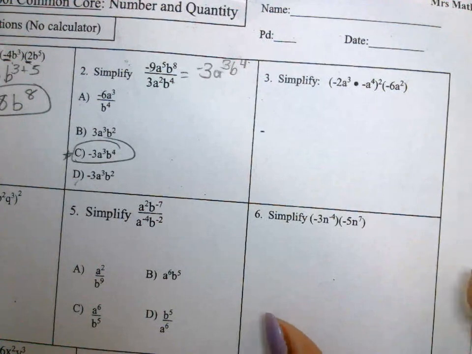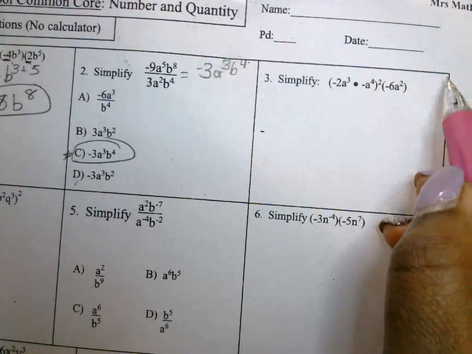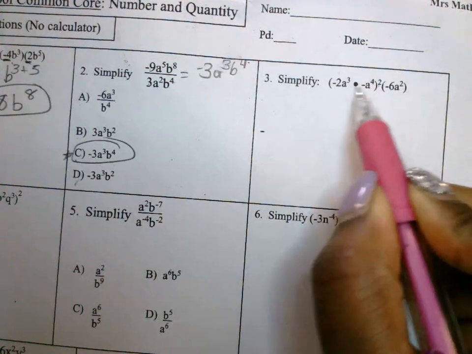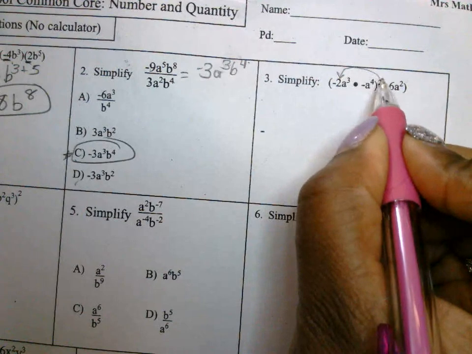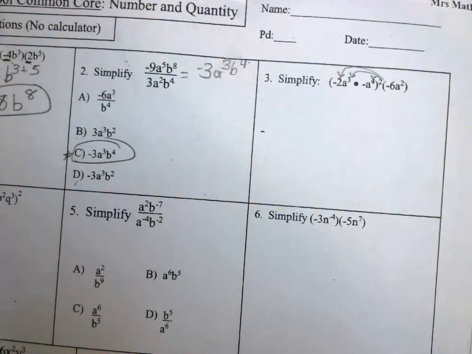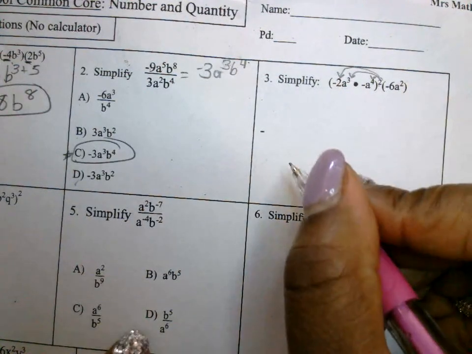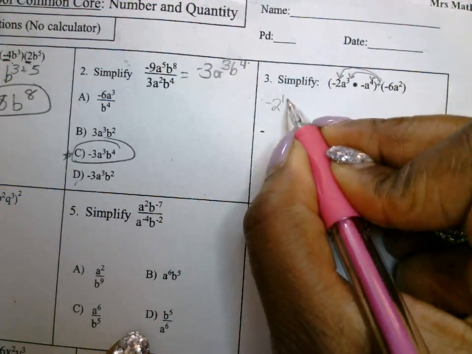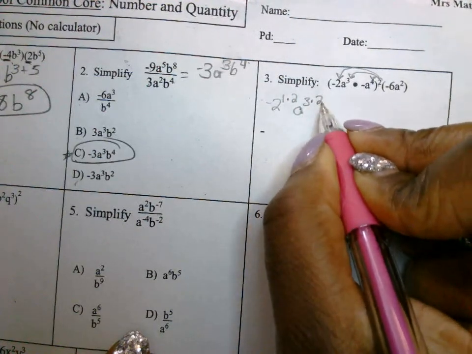Let's look at number 3. Any questions so far? Everybody okay? All right. Let's do the next one. Let's multiply. Look, y'all, these are exponents raised to an exponent. So you're going to multiply the exponent 2 times all of the exponents in the parentheses. What exponent is automatically on this number -2? 1. So we got -2, we got 1 times 2. We got A, 3 times 2.